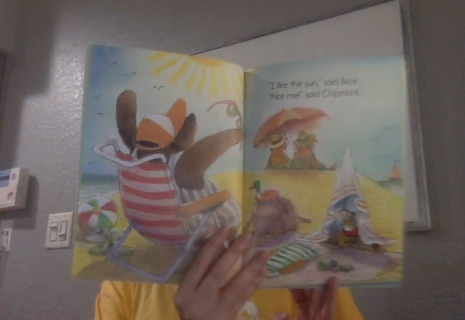Not me. I like the beach, said Bear. Not me, said Chipmunk. I like the sun, said Bear. Not me, said Chipmunk. It is hot, said Bear. I will dive in. Not me, said Chipmunk.